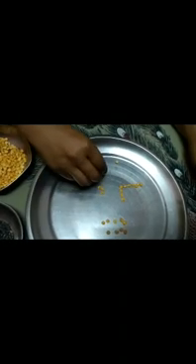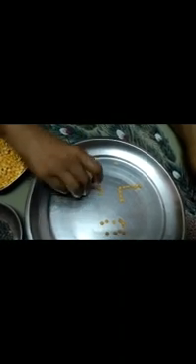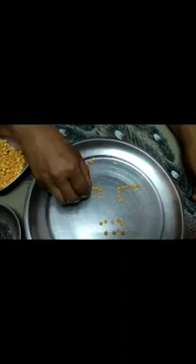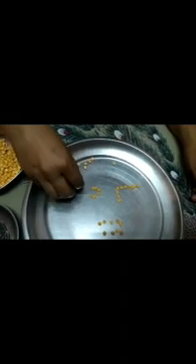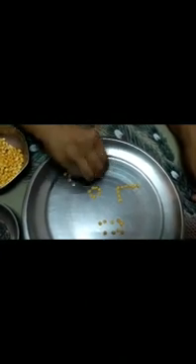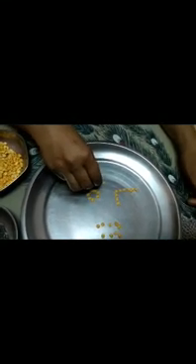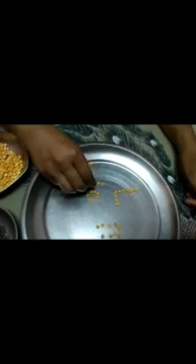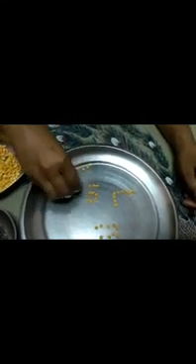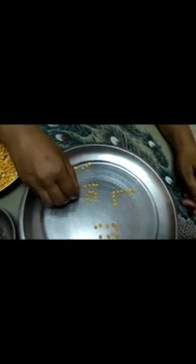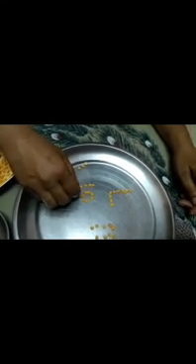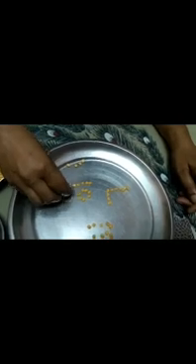You can make number with the help of pulses like. Which number is this? Okay? Yes. Which number is this? 10. T-E-N. 10. 1, 0, 10.